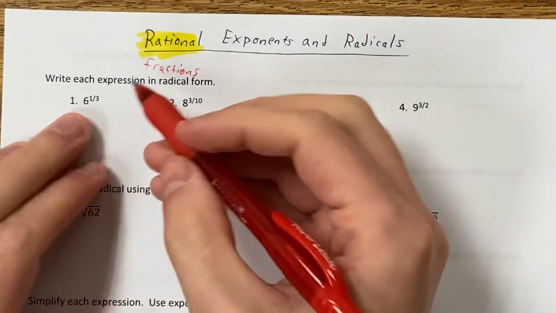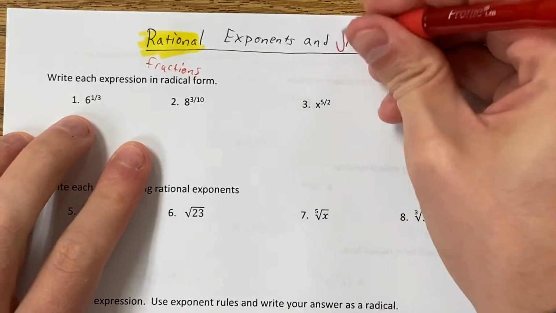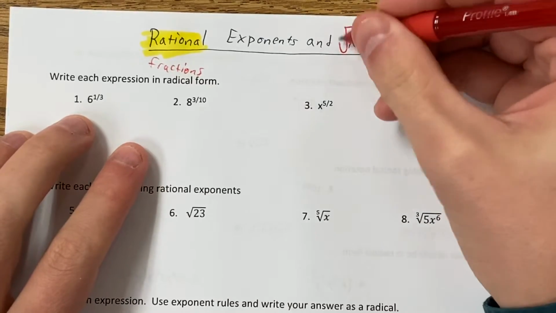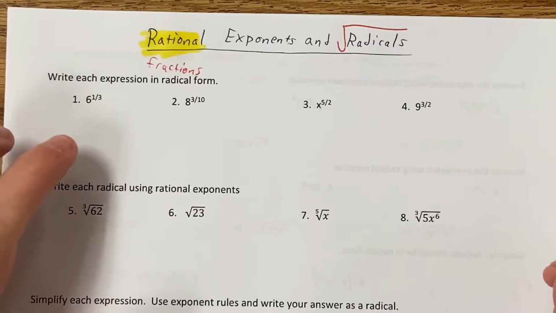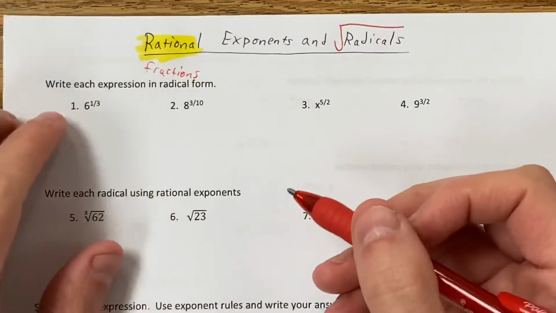exponents. And they are going to have a relationship with radicals, and radicals are the things with the square root sign. Or it can be a cube root or a fourth root or anything like that. That's what we're going to be working on. So the first thing is just converting one to the other, because as I was saying, there is going to be a connection between the two.